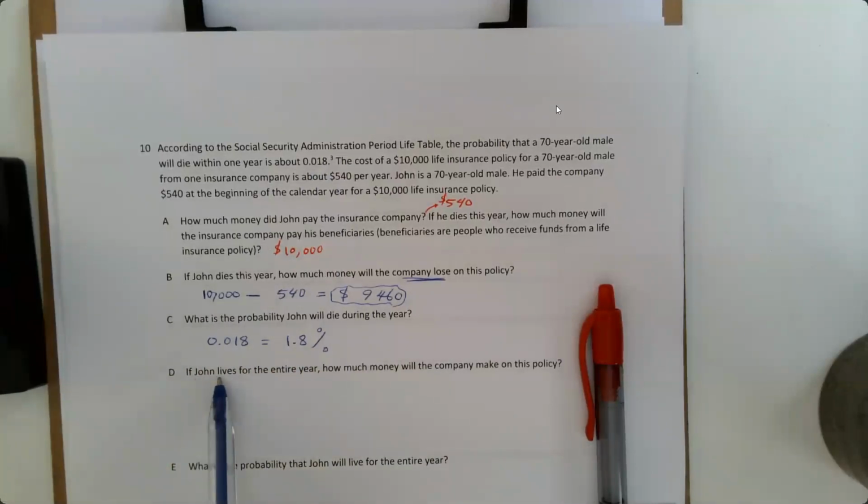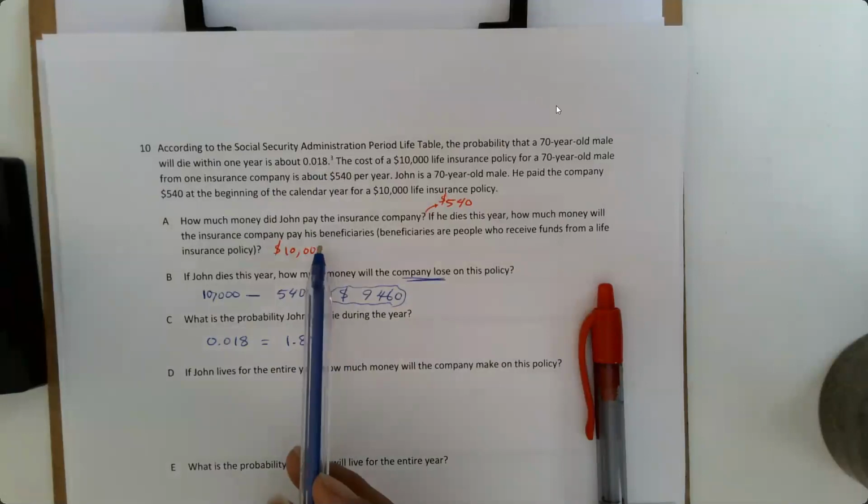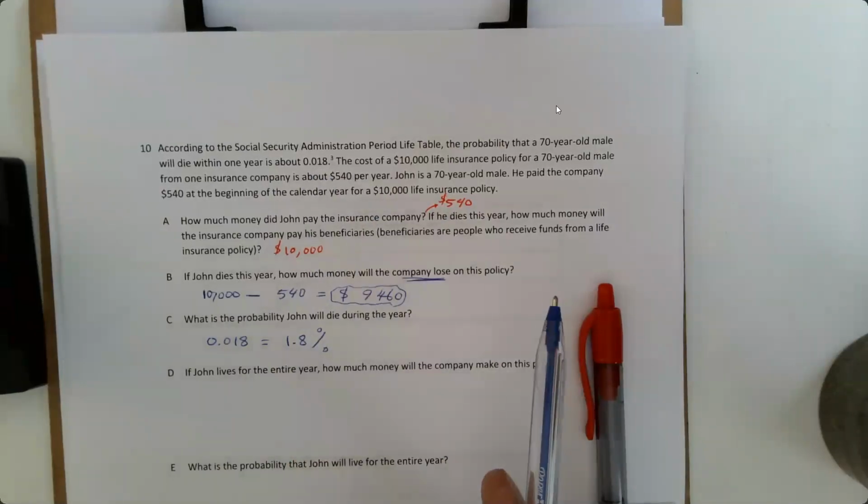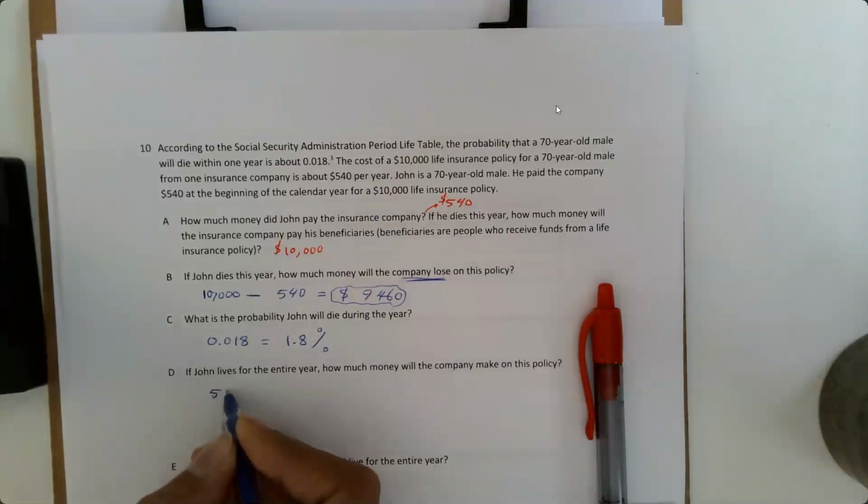If John lives for the entire year, how much money will the company make on this policy? It means that they don't have to pay beneficiaries $10,000 and they earned $540. So it's just going to be $540.